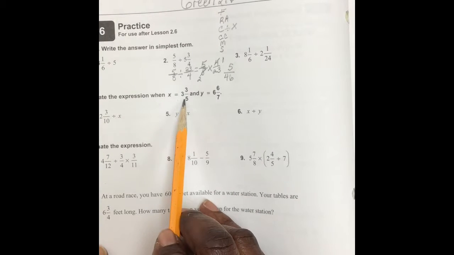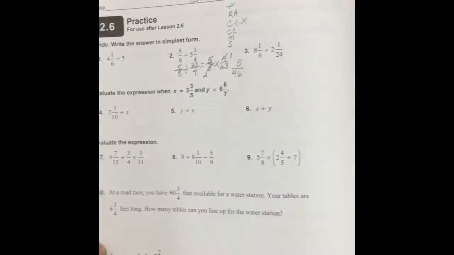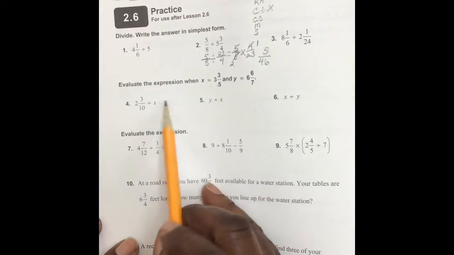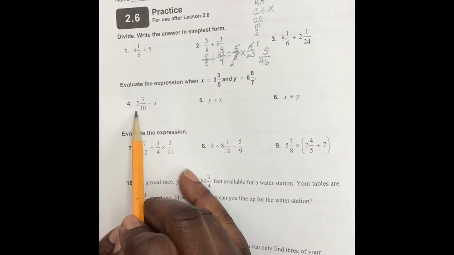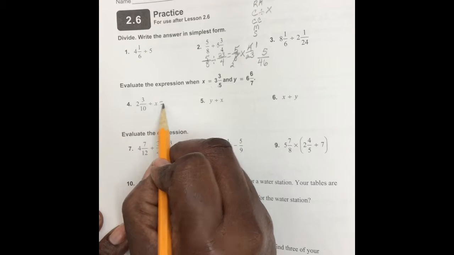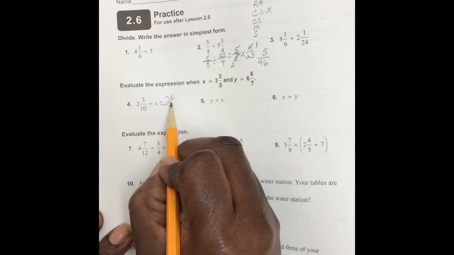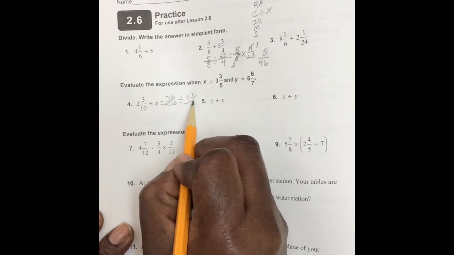Here, x is equal to 3 3/5, and y is equal to 6 6/7. So where we see those variables, we replace them with these fractions. So let's take a look. We have 2 3/10 divided by x. So let's rewrite it. 2 3/10 divided by x, which is 3 3/5.